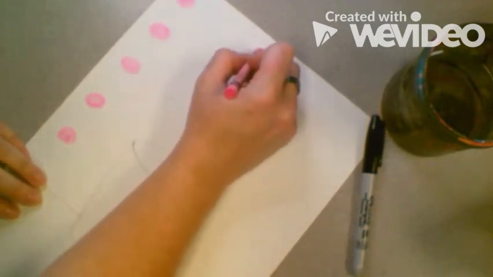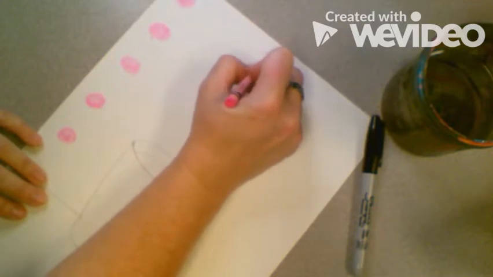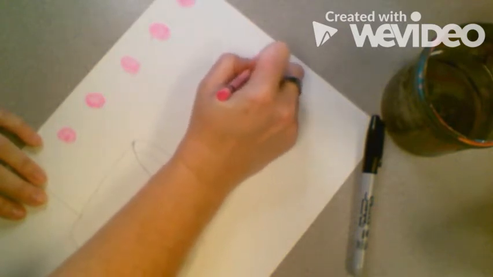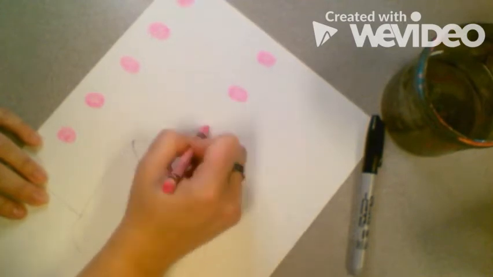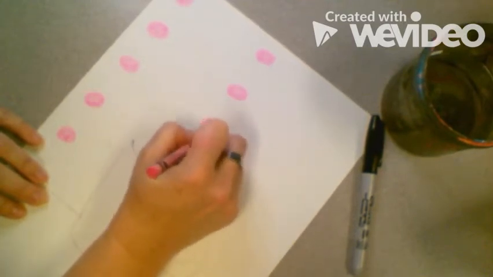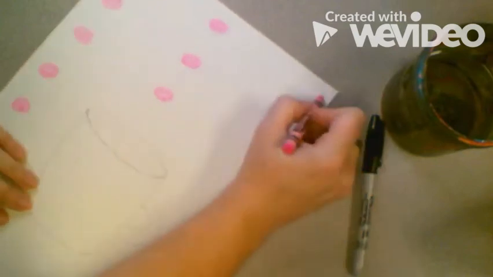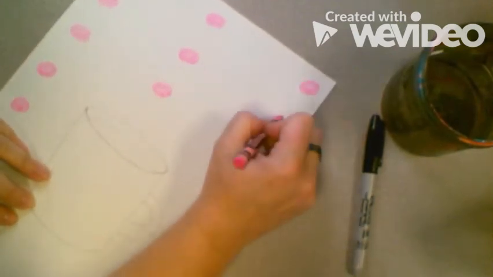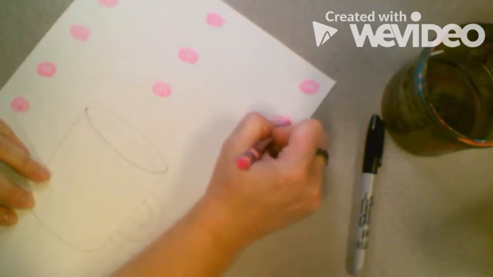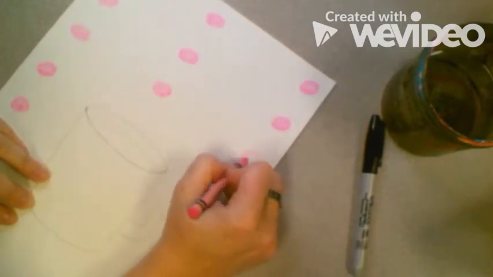So I'm going to skip over here just a little bit and make more polka dots. And then skip over here and make more. And I'm just going to keep going.